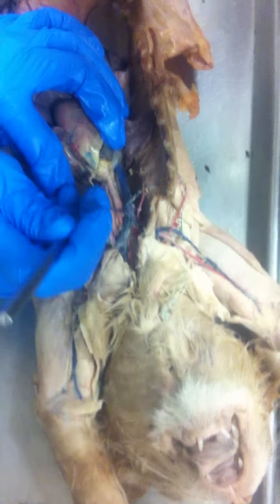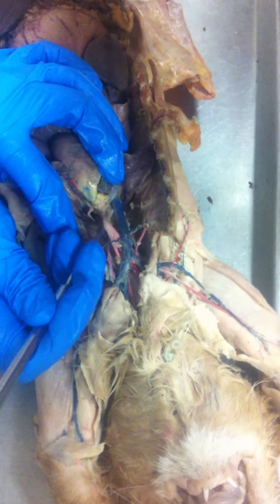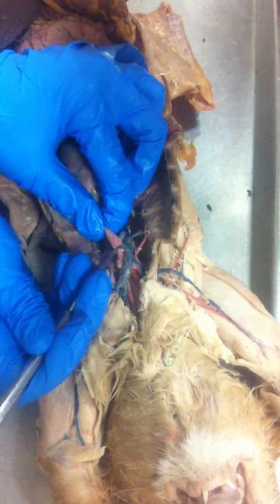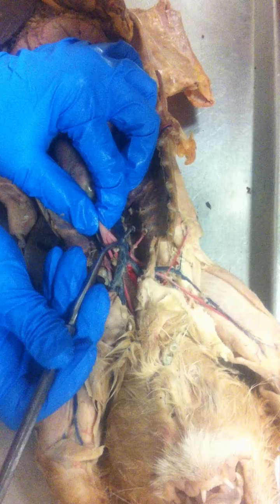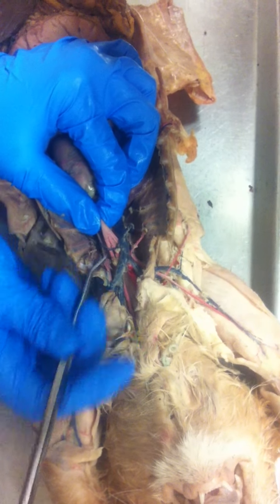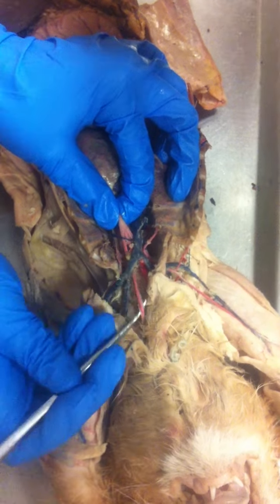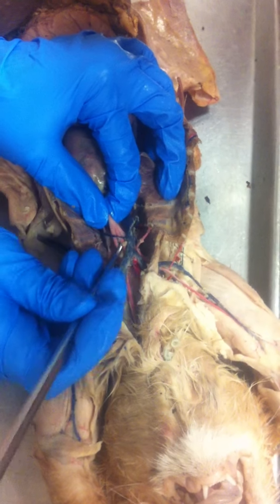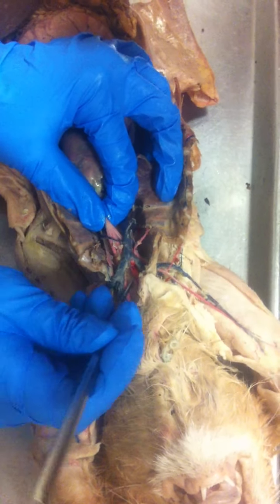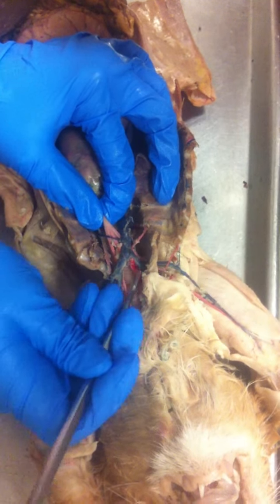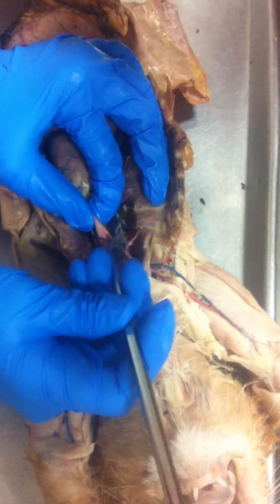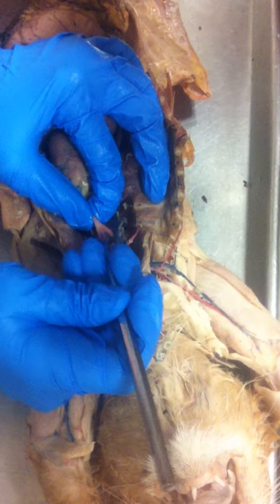Going back to the aortic arch, you have that brachiocephalic artery, which at this point right here branches into three. The first branch is your left common carotid that will go up the left side of the neck. The middle branch is the right common carotid, and it will go up the right side of the neck. And then the third branch would be the right subclavian.